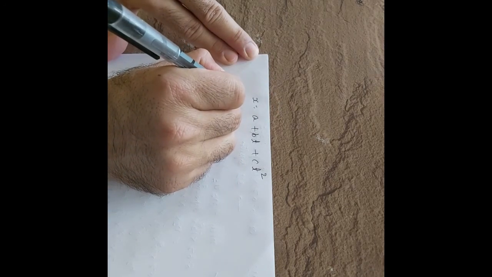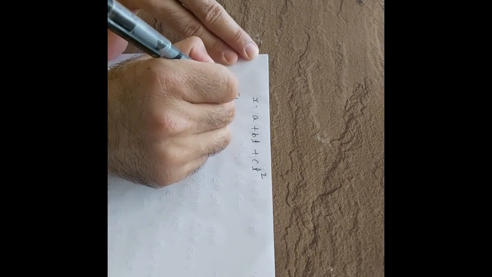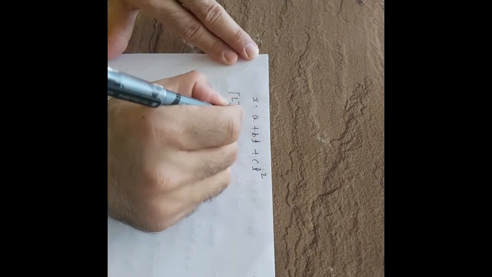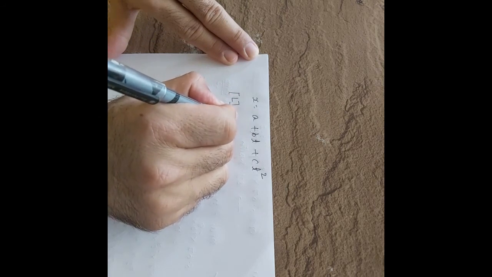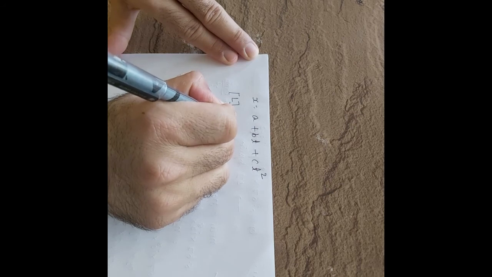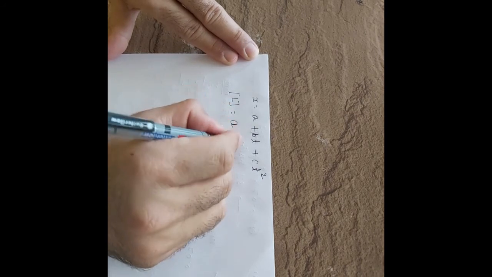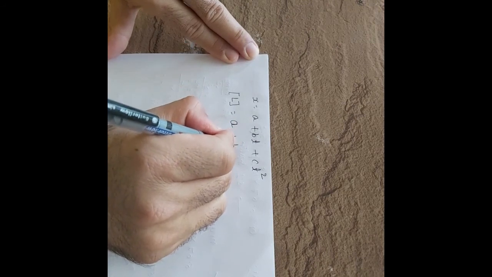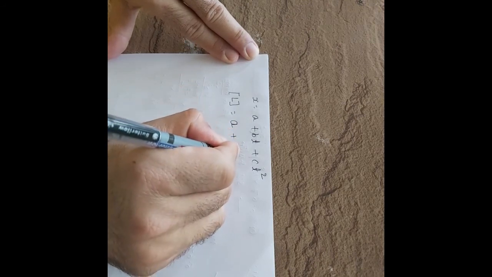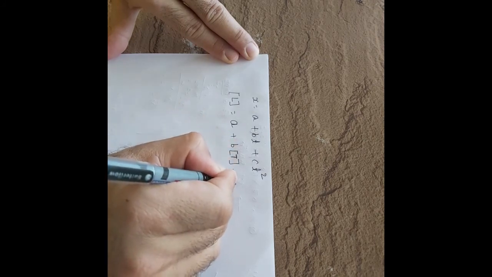What is the dimensional formula of x? It is L. What is the dimension formula of a? A formula I have to find. And what is the formula of b? I don't know. Time is T. And what is the formula of c?